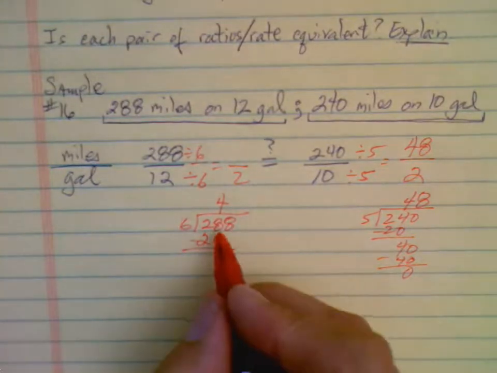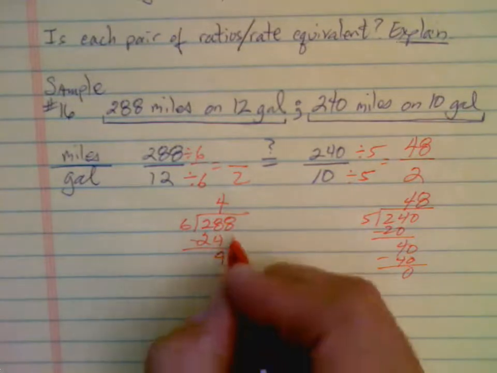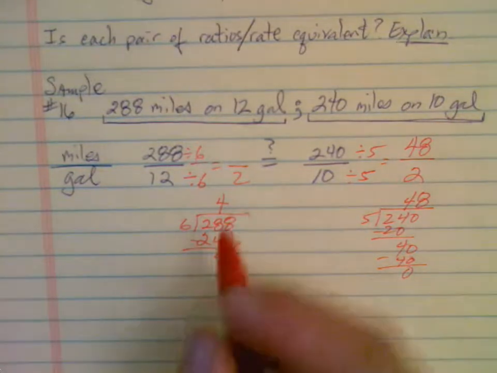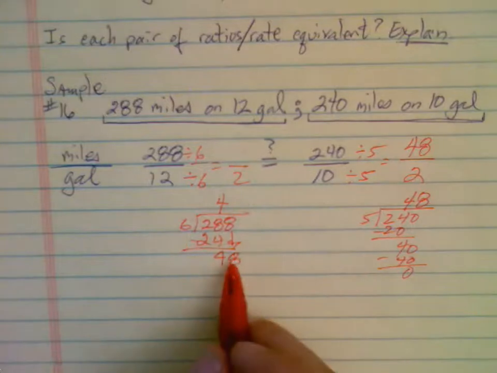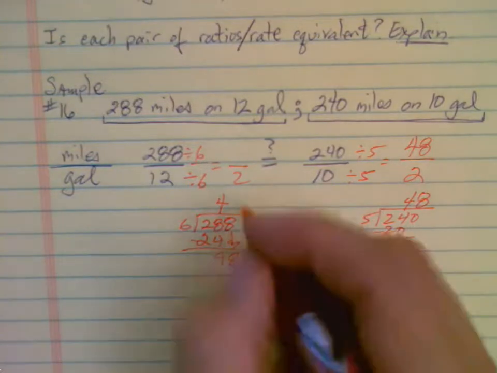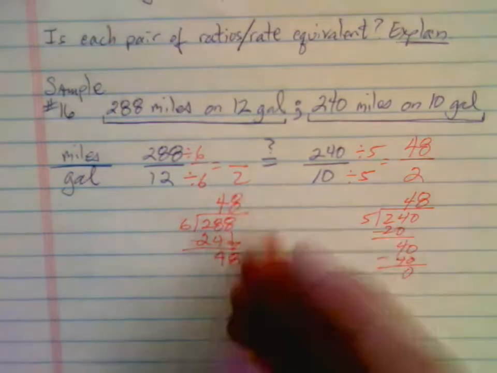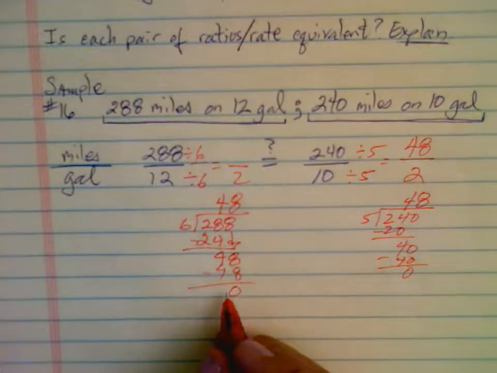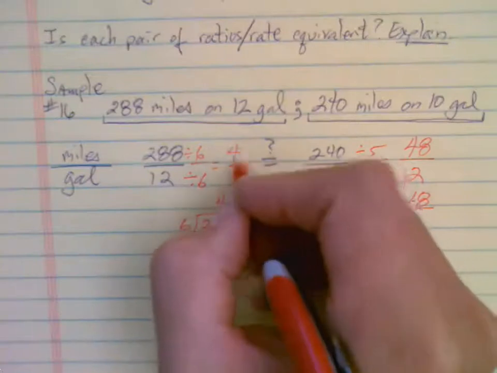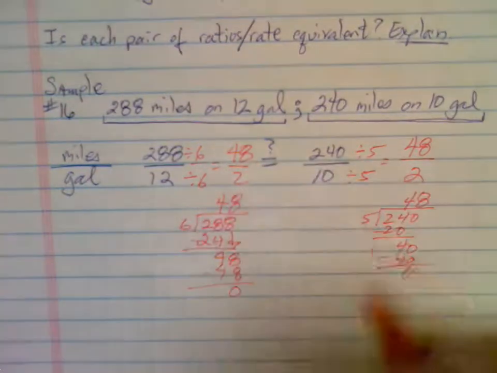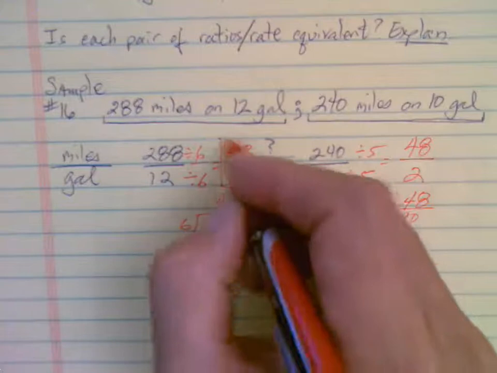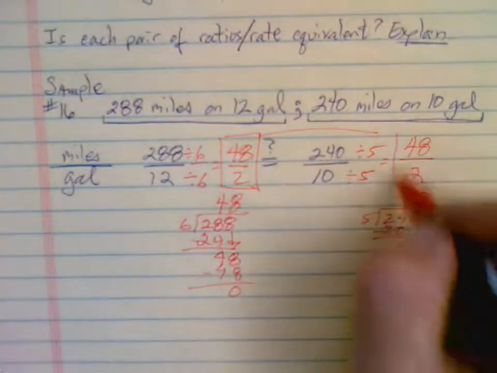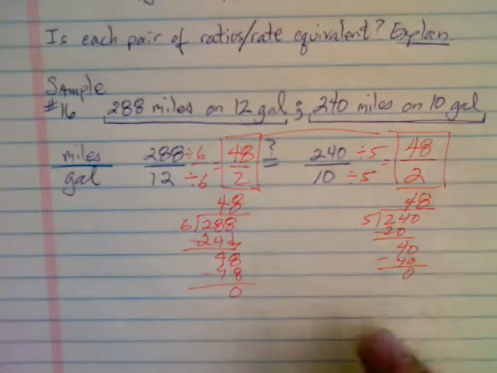If I subtract 28 minus 24, I get 4, and I bring down the 8. How many times does 6 go into 48? It goes 8 times. 8 times 6 is 48. And this division problem is over. And that means 288 divided by 6 is 48. And lo and behold, these two fractions are equivalent.